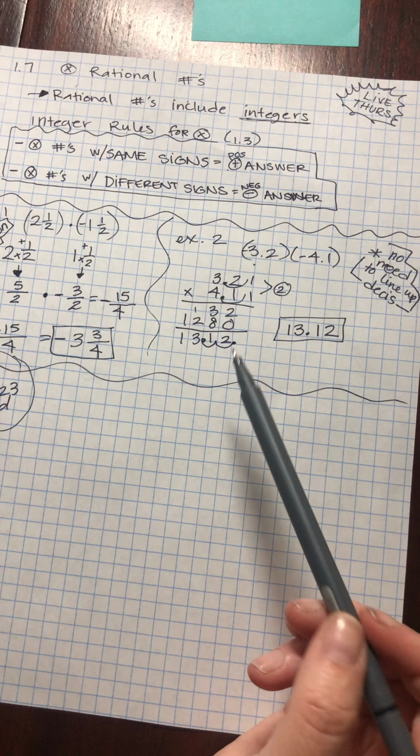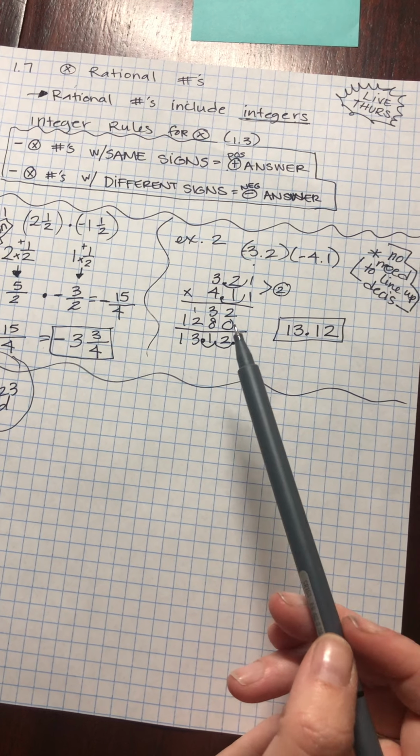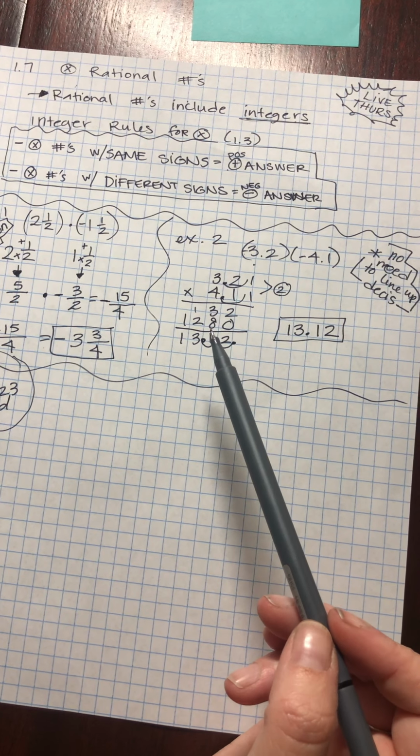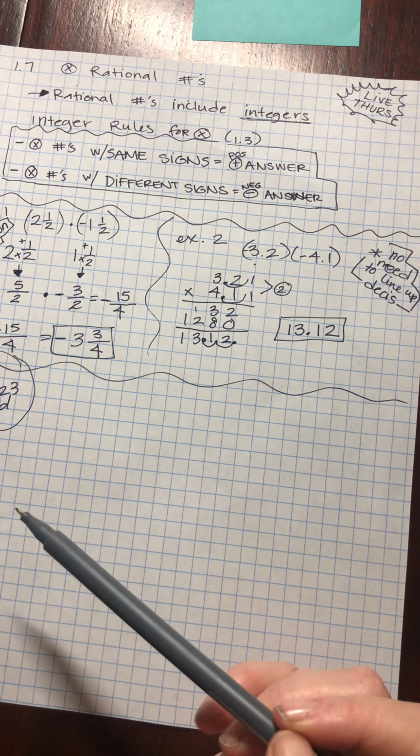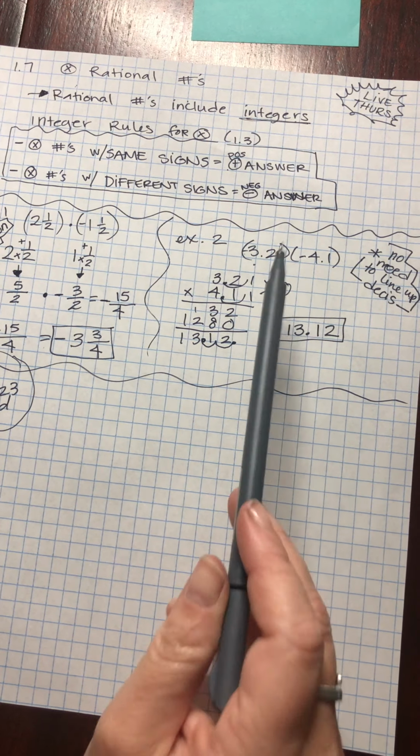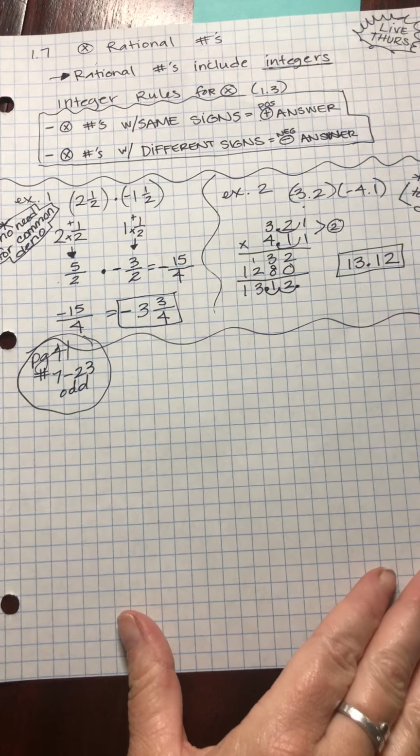If you want to use a calculator to check when you have decimals and can, you may, but you better have work for each problem, otherwise you won't get full credit. All right, so be careful with those signs. Let me know if you have any questions.